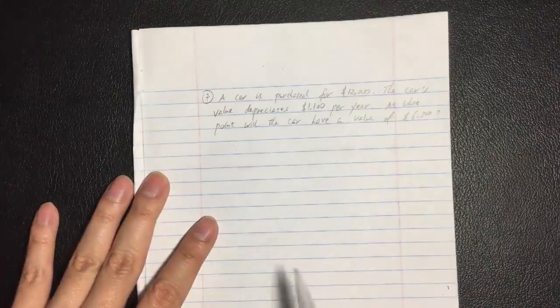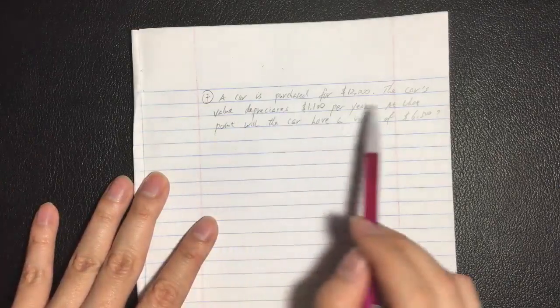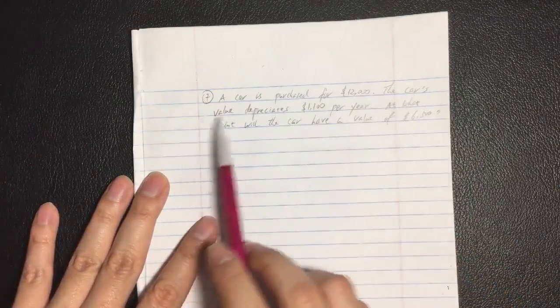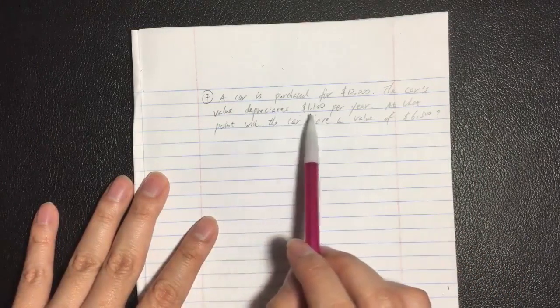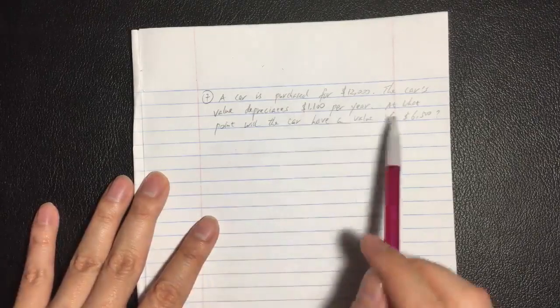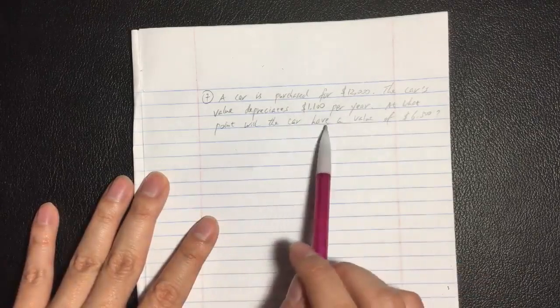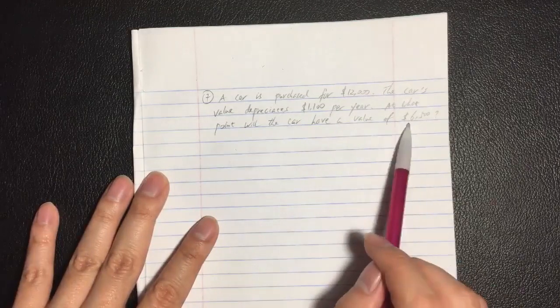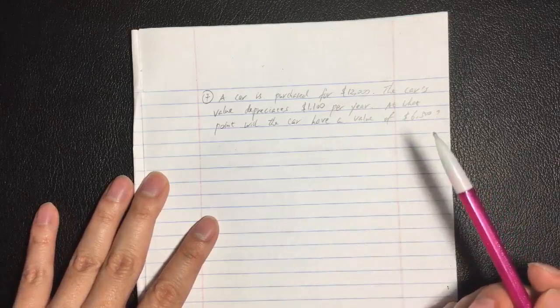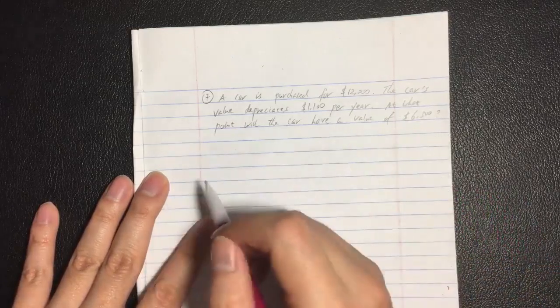Number 7. A car is purchased for $12,000. The car's value depreciates $1,100 per year. At what point will the car have a value of $6,500? Let's set up the problem first.